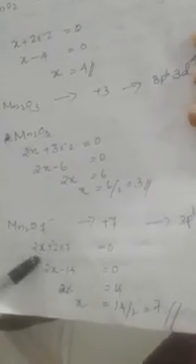Likewise, how do we obtain +7? In Mn2O7, 2X is taken for Mn, then the oxidation state of oxygen is -2 into 7, equal to 0. Then 2X minus 14 is equal to 0, so X is equal to 14 divided by 2, that is 7. I think you got the idea.